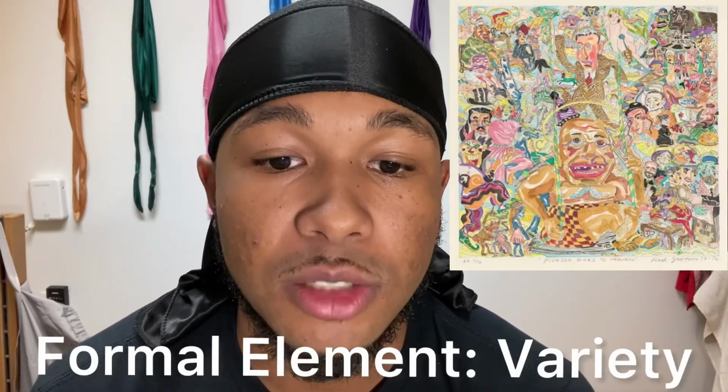The second formal element I chose is variety. This piece of art is full of all kinds of variety, from size to color to shape. In this image, we can notice a variety of different characters such as angels, clowns, peoples, and animals. The difference in colors and shapes give way to the abundance in variety, and the abstract nature of this art piece allows for each character to be of a unique style.